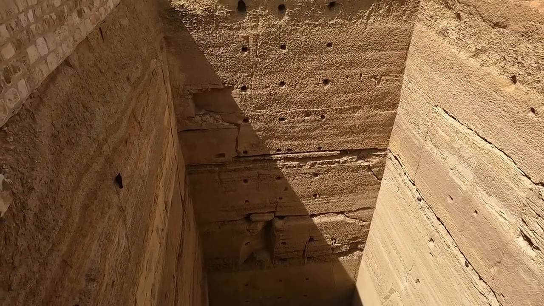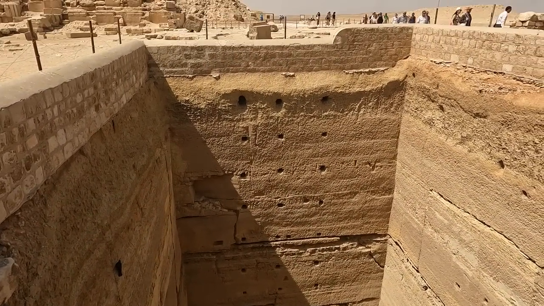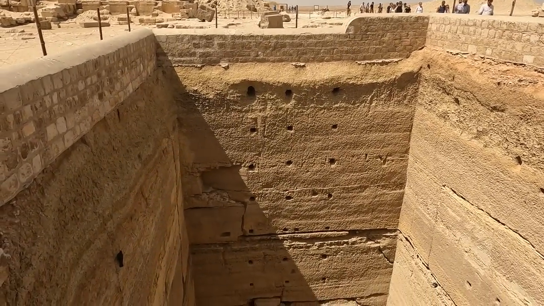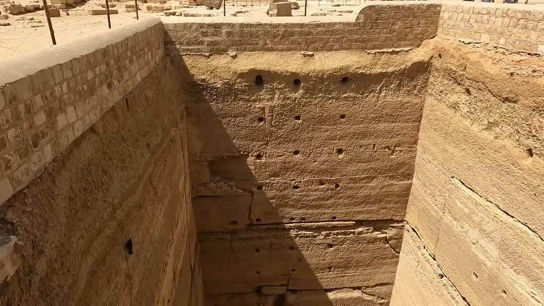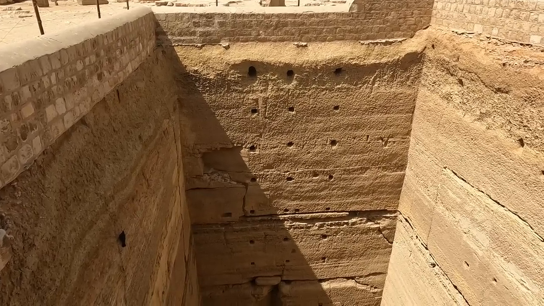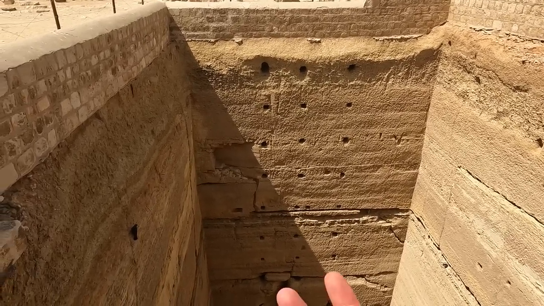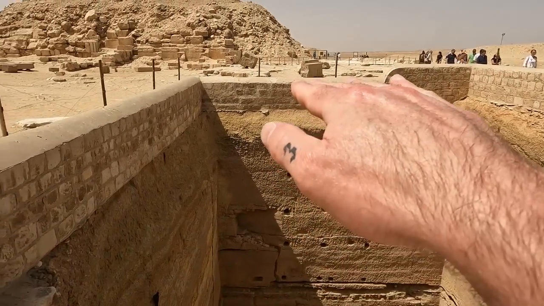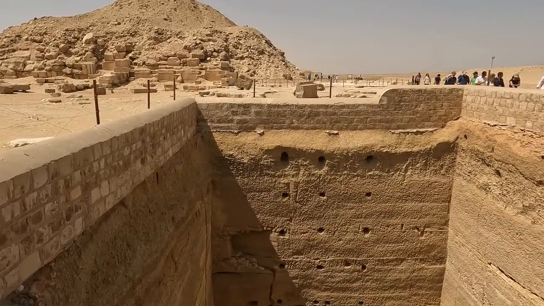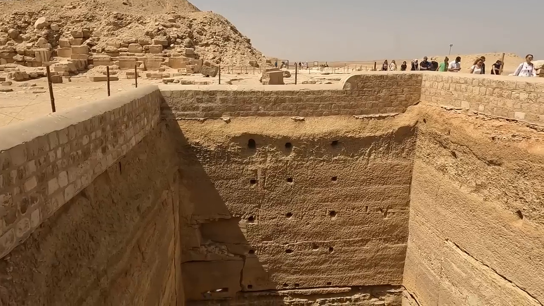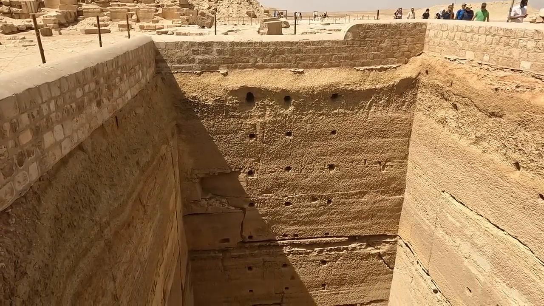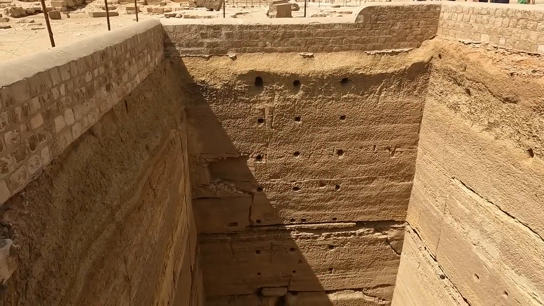I'm surprised. I just heard that Egyptologist guide say that they were utilizing water in the construction of these sites, and that this was a huge water-filled shaft, a hydraulic elevator that could have been used to float blocks up to the surface and into the construction site, which I've explained in regard to the hydraulic shaft systems, the water elevators on the Giza plateau.